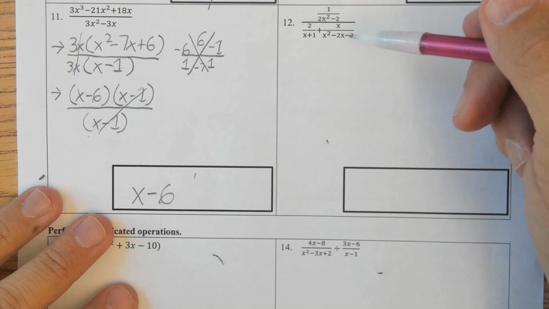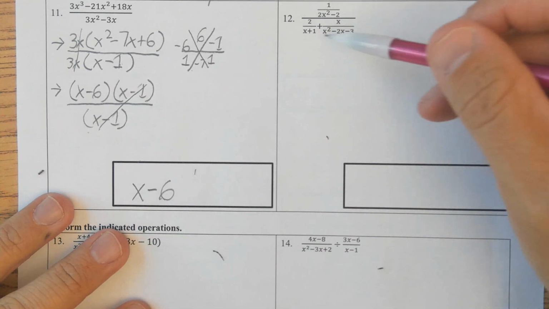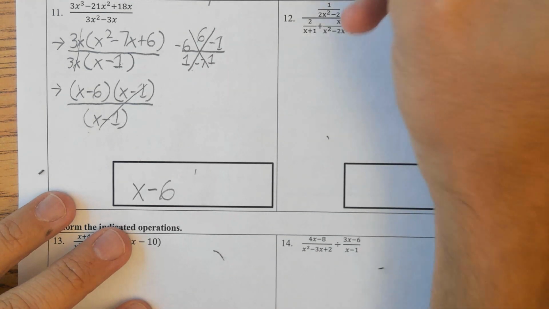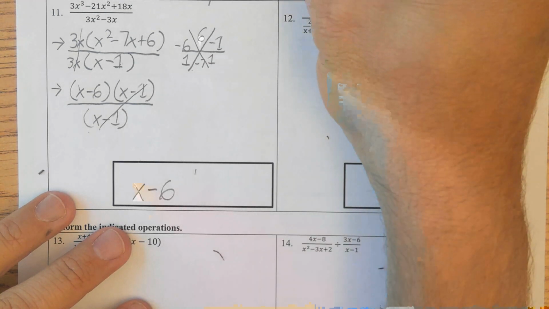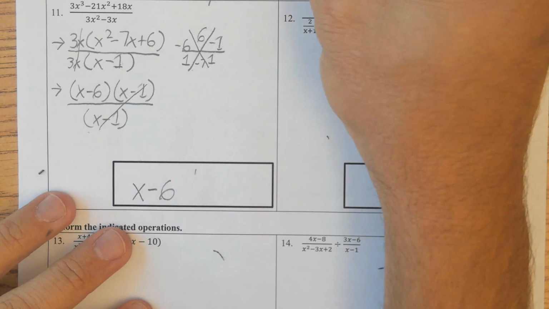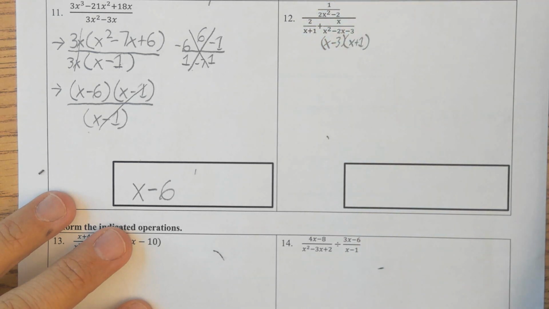Okay, so this one looks a little tricky here. What we're going to do is we need to get a common denominator here. Remember, we've got two rational expressions adding together. Remember what I said in class. Whenever you can factor one of the denominators, that will always be your common denominator. So x squared minus 2x minus 3 factors down to be x minus 3 times x plus 1.